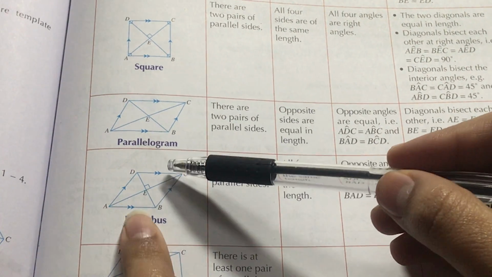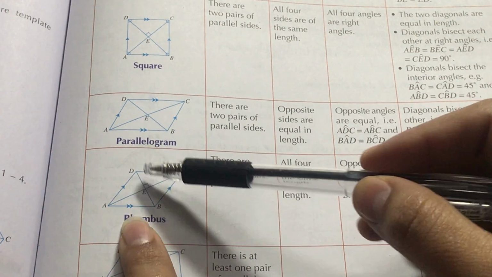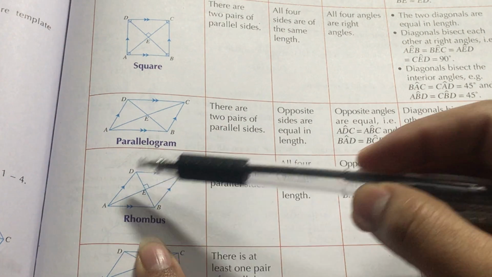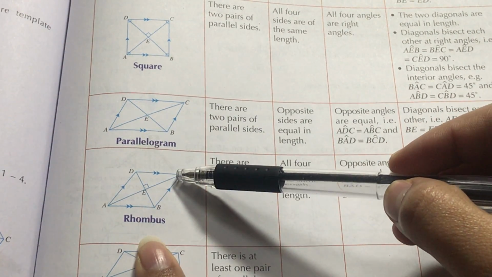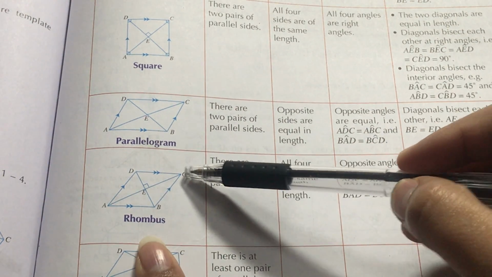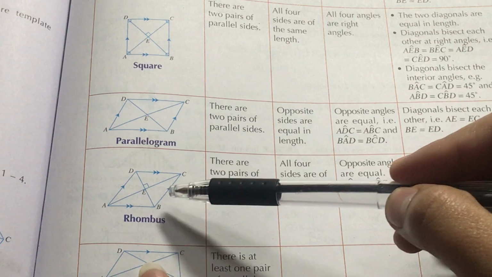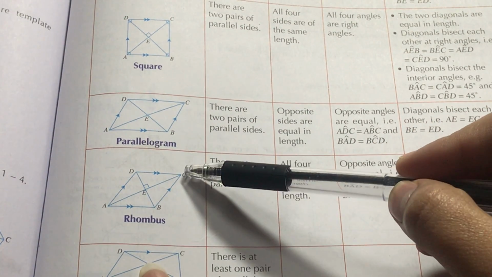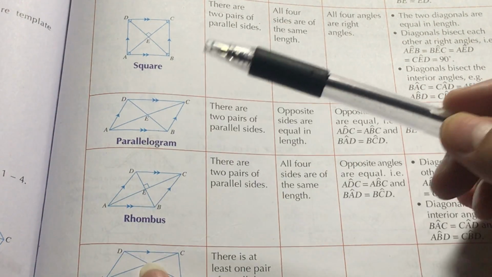In a rhombus, you can see with these arrows we have two pairs. One, AB is parallel to CD, because we have same distance from each point. So we have one pair, and the other pair is BC is parallel to DA, because we have the distance equal from each point.